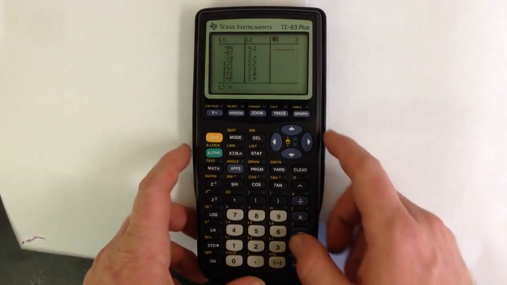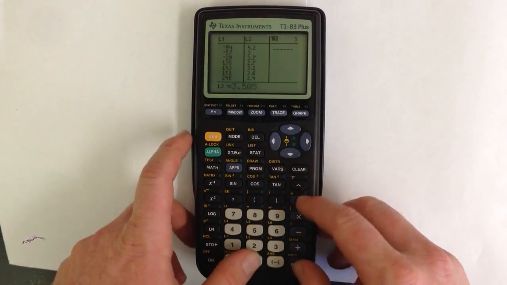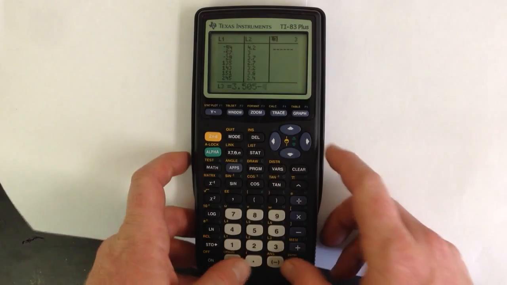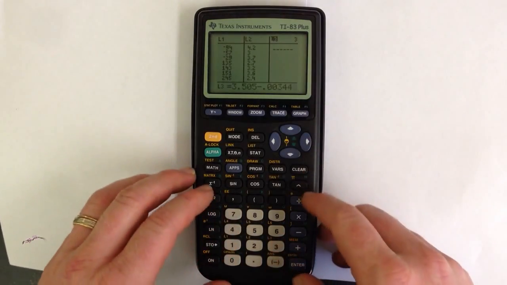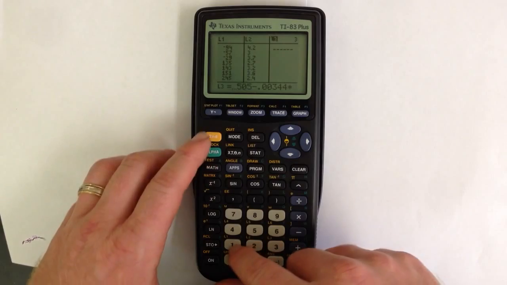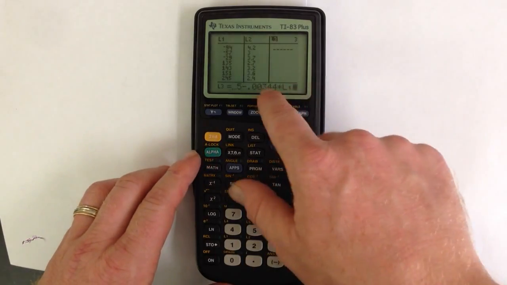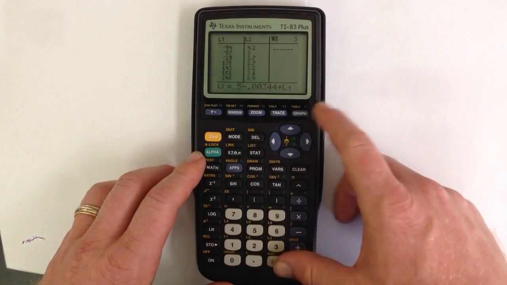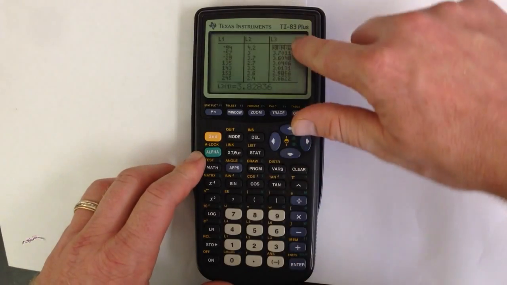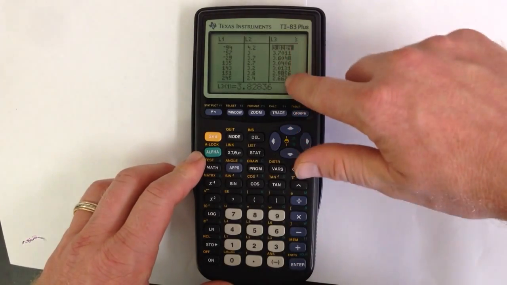So it was about 3.505 minus 0.00344 times L1. So that'll take all these values and generate what my corresponding predicted values were here in L3 when I hit enter. So now that's what my regression line predicts for all these.